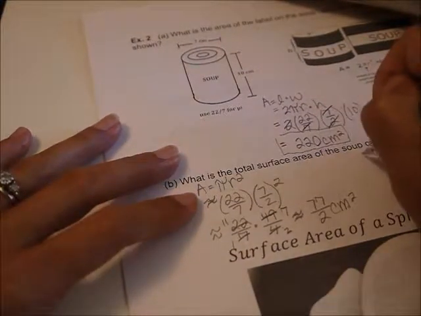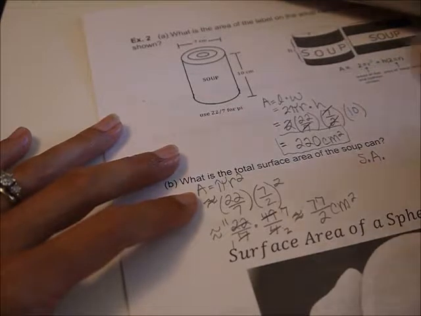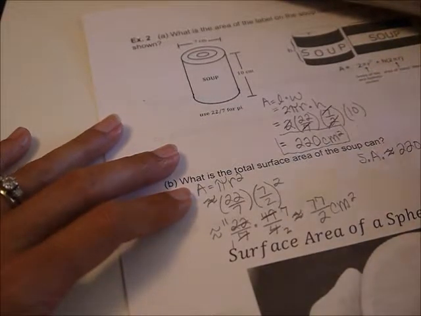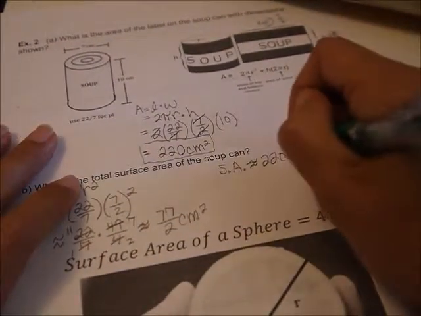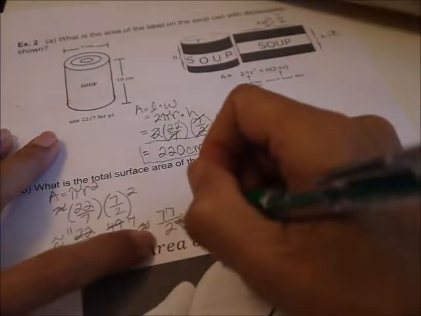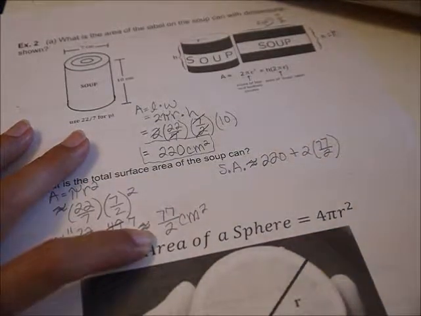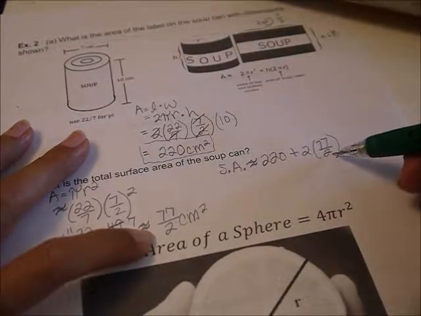So our total surface area is about 220, that's the label, plus 2 of these, right? So I'm going to do this. 2 of the circles.